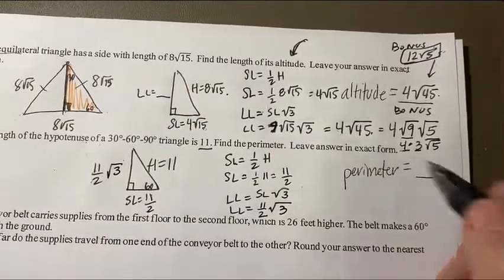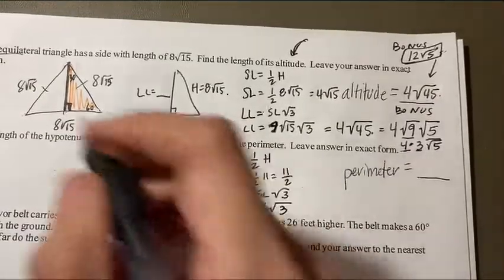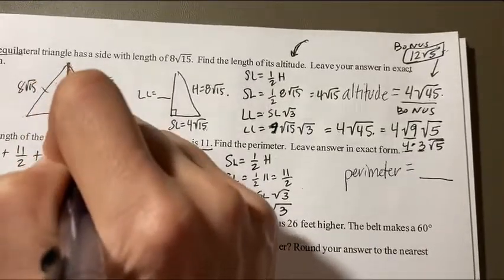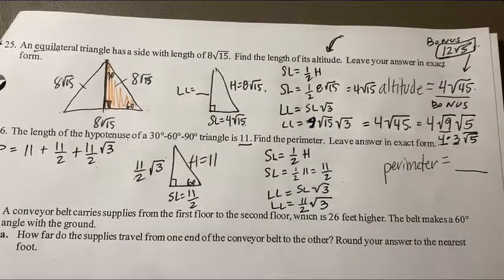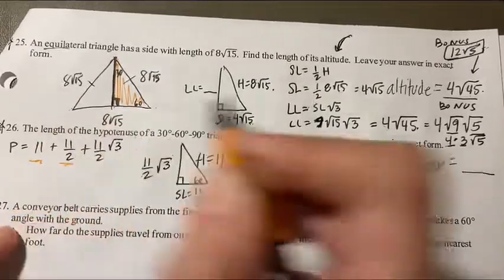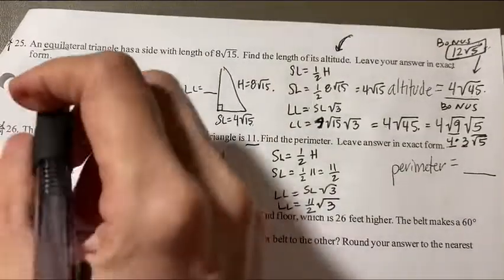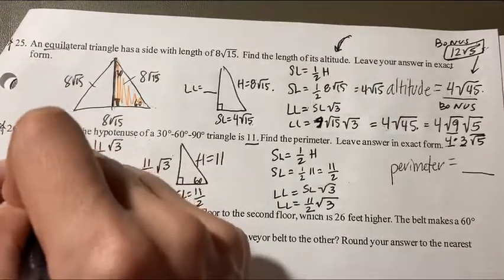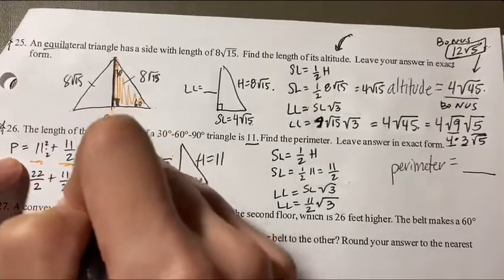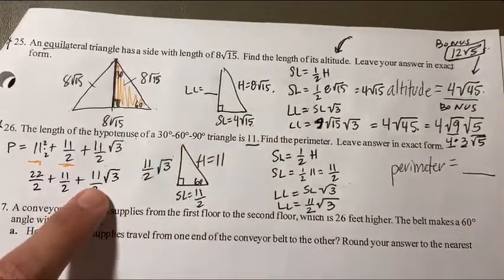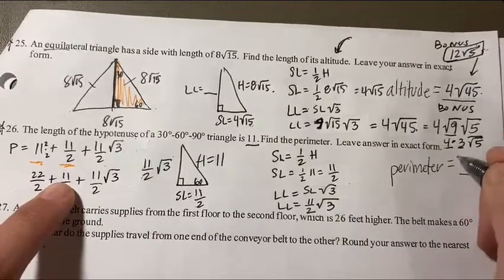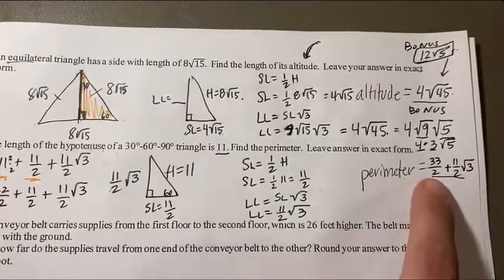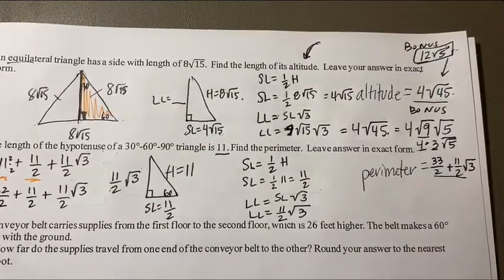Now, we've been asked to find the perimeter. So the perimeter would be add up all the sides. So 11 plus 11 halves plus 11 halves times the square root of 3. These can be combined, right? 11 and 11 halves. So 11 could be rewritten if we multiply the top and bottom by 2, right? We get 22 halves plus 11 halves. And this is not like the others, so it can't be combined. So we end up getting a total of 33 halves plus 11 halves times the square root of 3. Ooh, that's our perimeter.